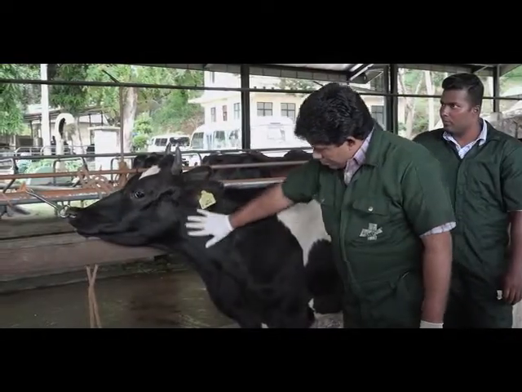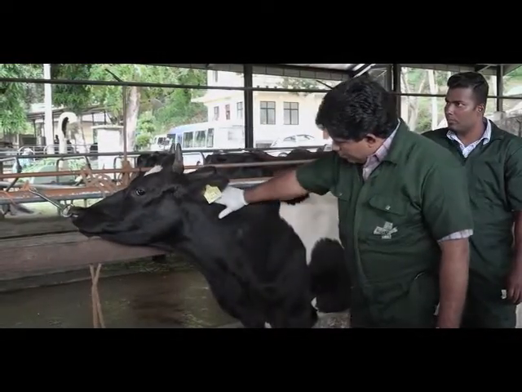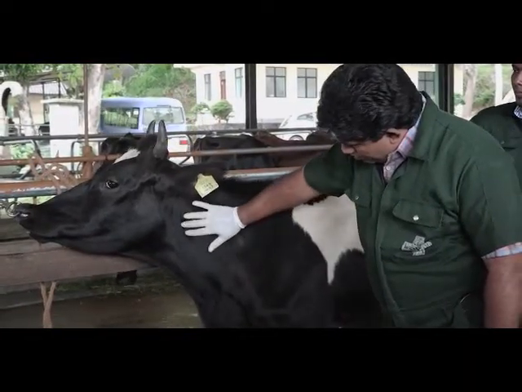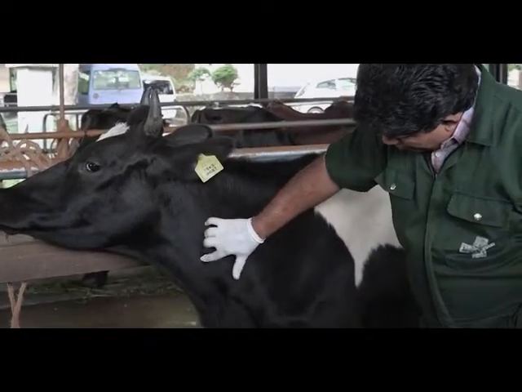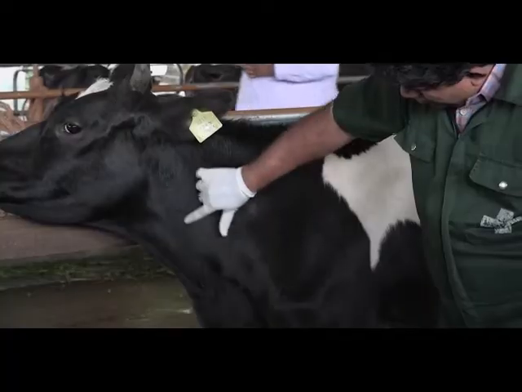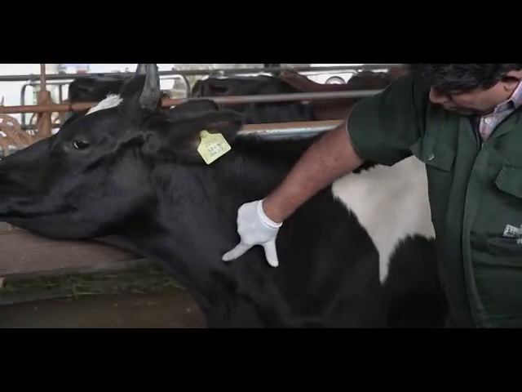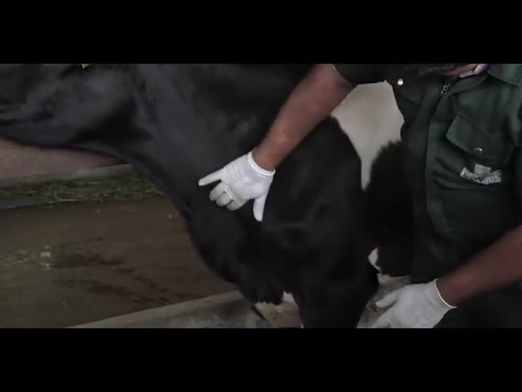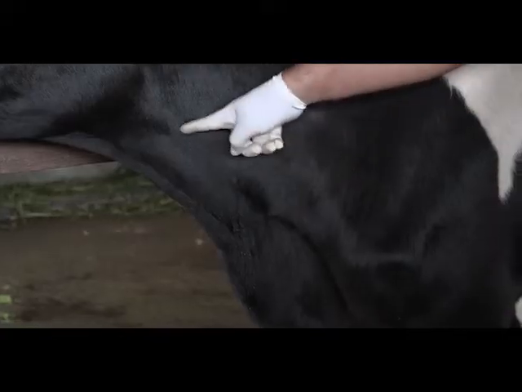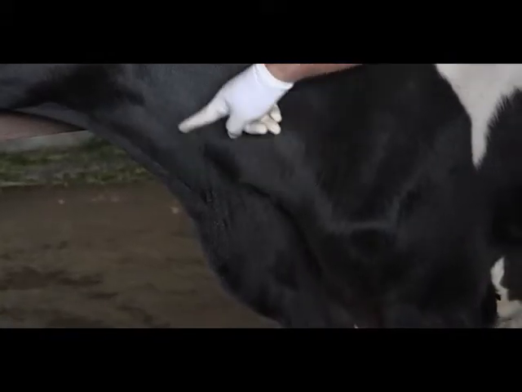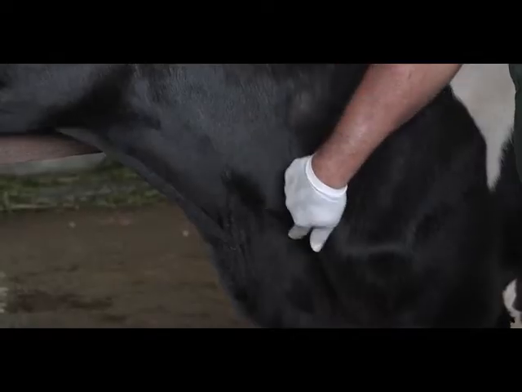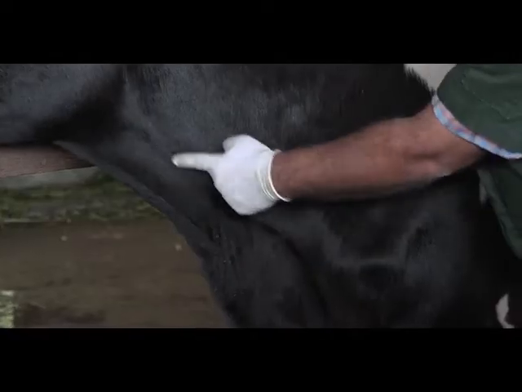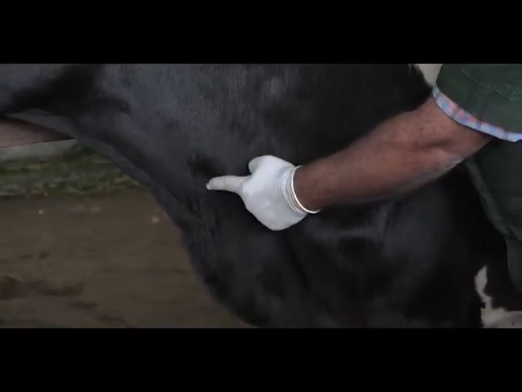And now we are going to demonstrate to you how to access the jugular vein for venipuncture and intravenous drug administration. This is the location of the cervical vertebrae. And below is the jugular furrow. Within the jugular furrow, superficially, you can find the jugular vein. And deep within lies the common carotid artery and the carotid sheath.